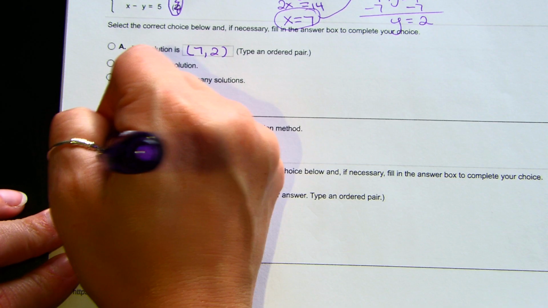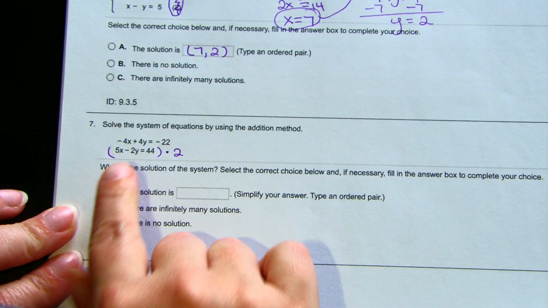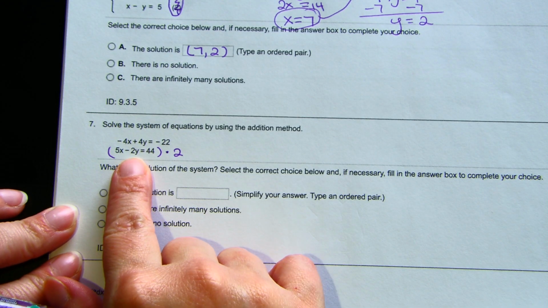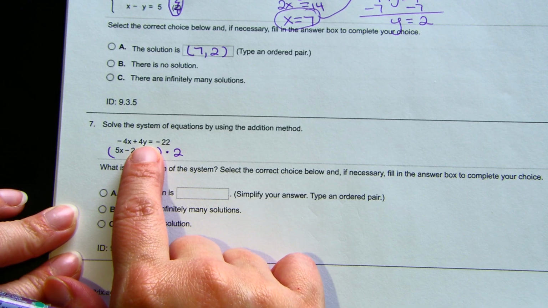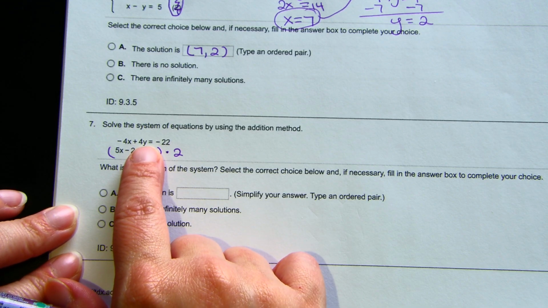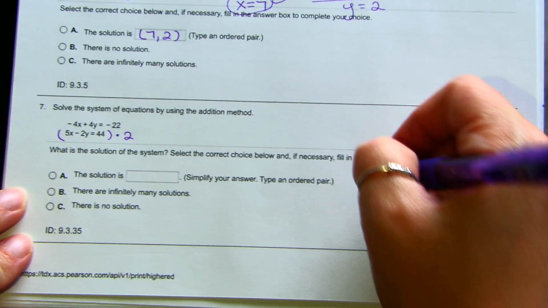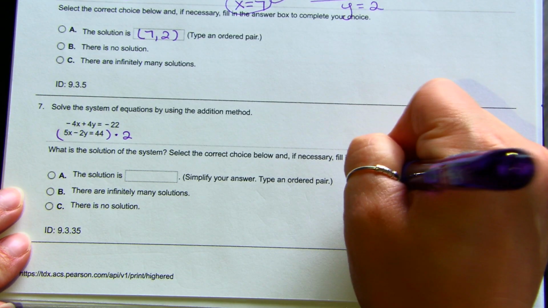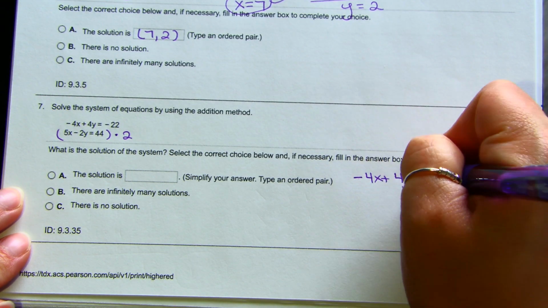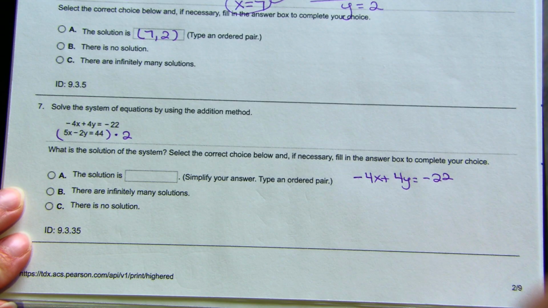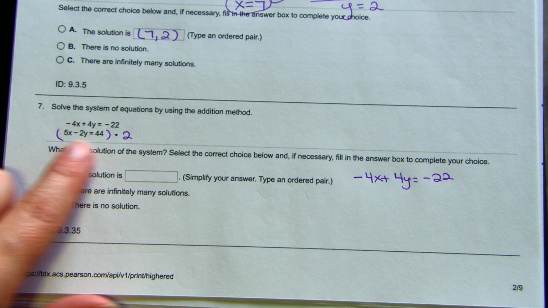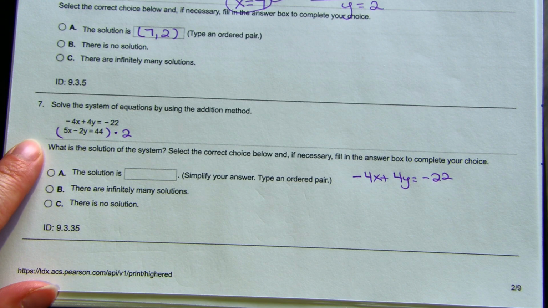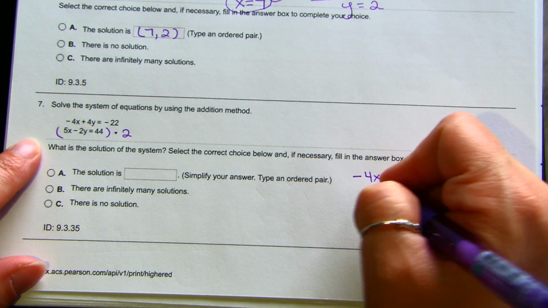So I'm going to rewrite that top equation exactly as it is, mostly because I don't have room over there. And then the second equation, I multiply everything by 2. Not just the y, but everything. So 5x times 2 is 10x. The negative 2y times 2 is a negative 4y. And then the 44 times 2 would give me 88. Now it's ready for me to do my addition.